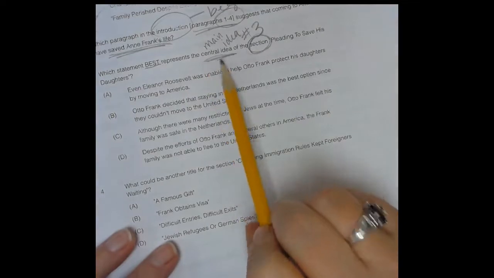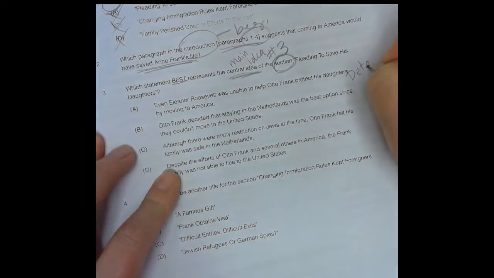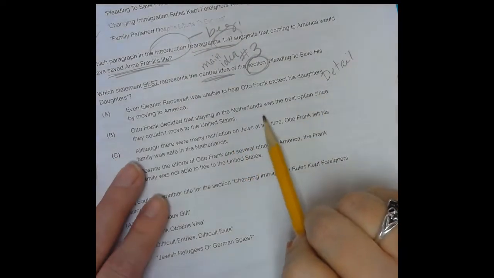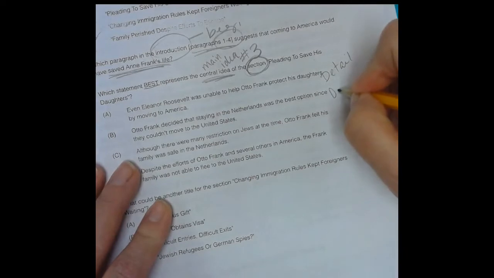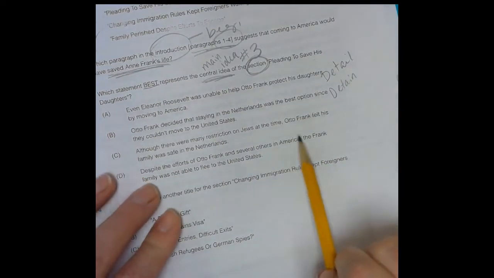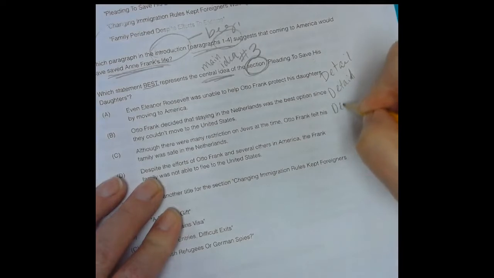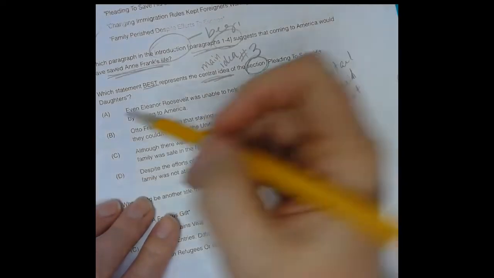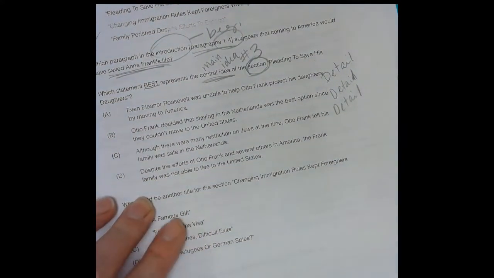All right, so now let's look at the answer choices. Which statement best is the main idea? Even Eleanor Roosevelt was unable. So that's a detail that's in there. It's in the second paragraph, but it's just mentioned briefly. Otto Frank decided that staying in the Netherlands was the best option since they couldn't move to the United States. That's in there in just the third paragraph. Although there were many restrictions on Jews at the time, Otto Frank felt his family was safe in the Netherlands. Detail. Okay, so these are all true, which makes us want to circle those answers. But if they're details, that's not going to be the central idea. It's just going to be a detail.